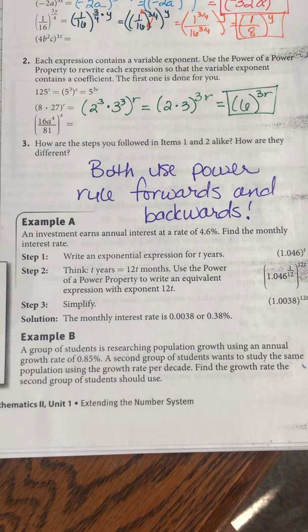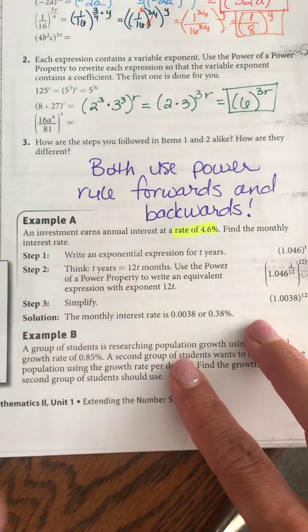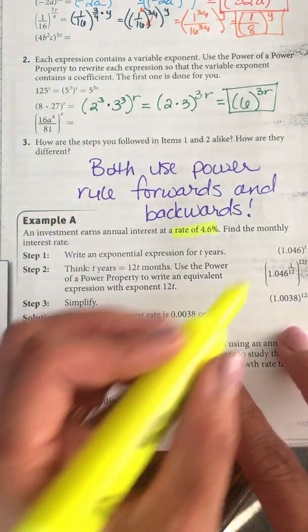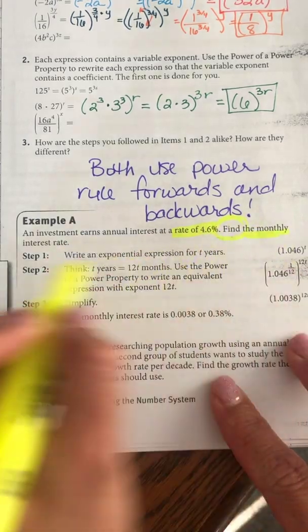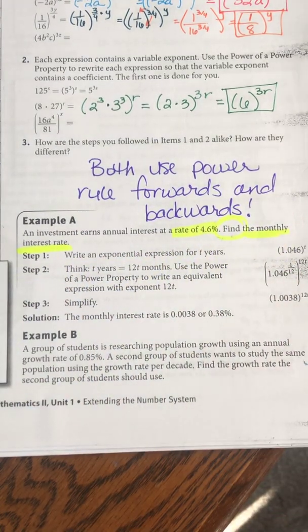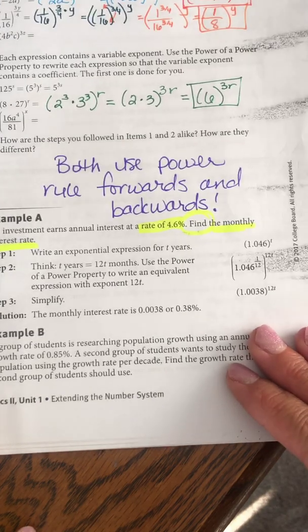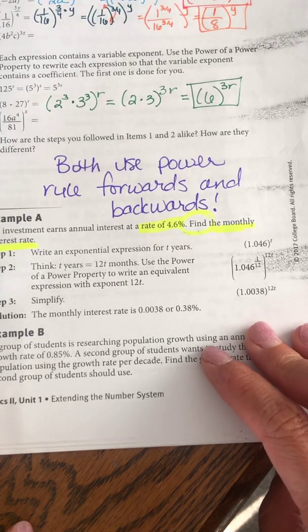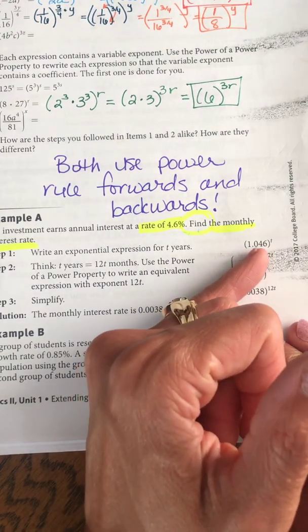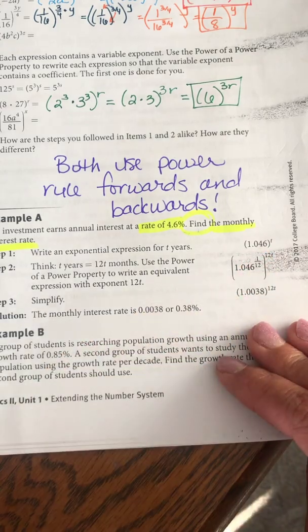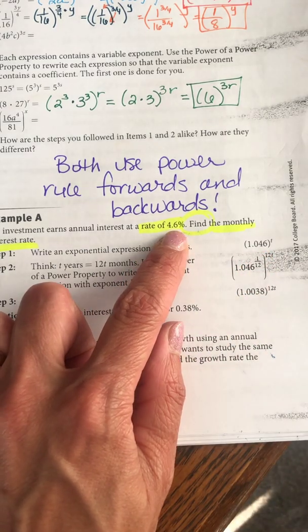Okay. All right, so example A, it says an investment earns annual interest at a rate of 4.6%. That seems mighty important, so I'm going to highlight that, rate of 4.6%. Find the monthly interest rate. So we're going to find whatever the monthly interest rate is, okay? So it says write an exponential expression for t years, 1.046 to the t power. So they got the 0.046 because the interest rate is 4.6%.